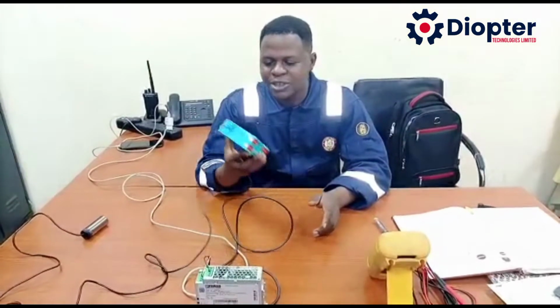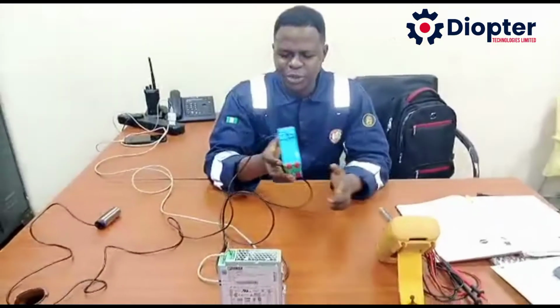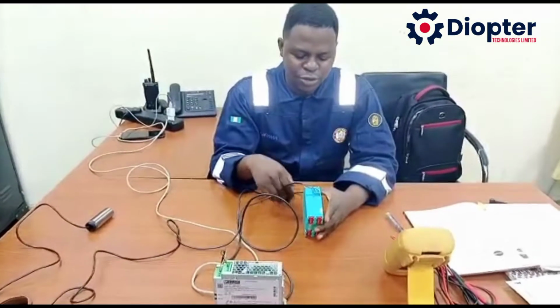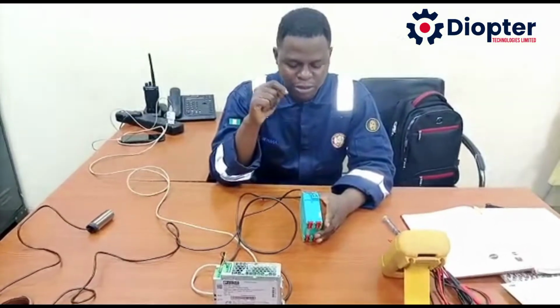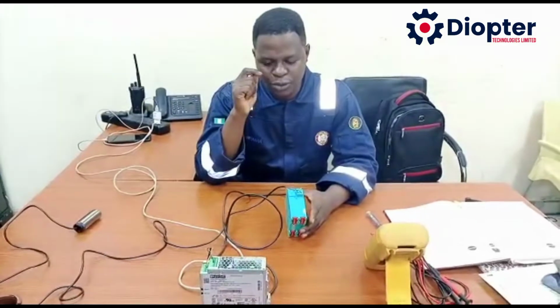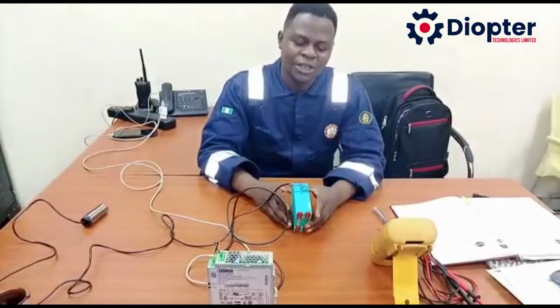Name is Emmanuel, and today we want to talk about this component I have with me here, called barrier. The question is, why do we usually use the barrier to connect some sensors before connecting them to the digital input of the PLC?